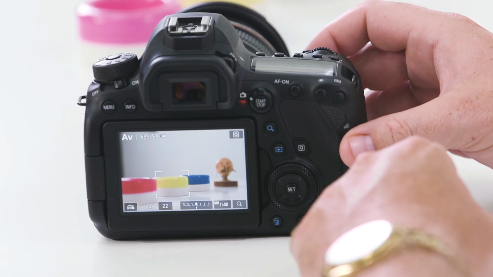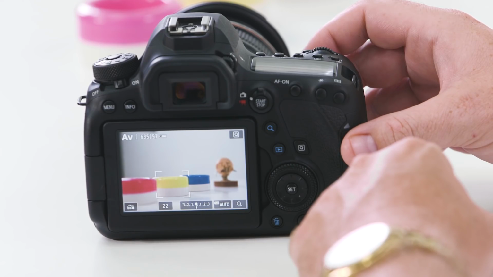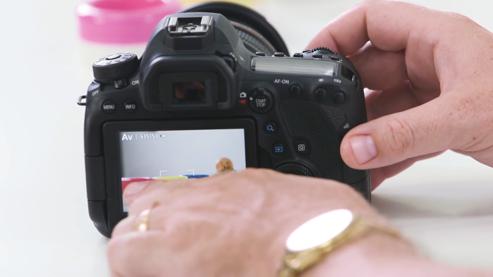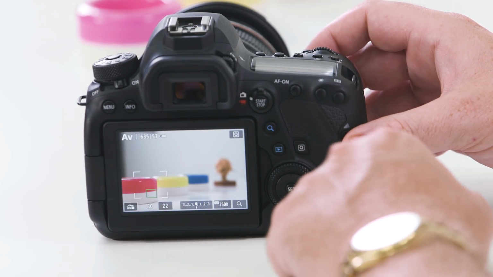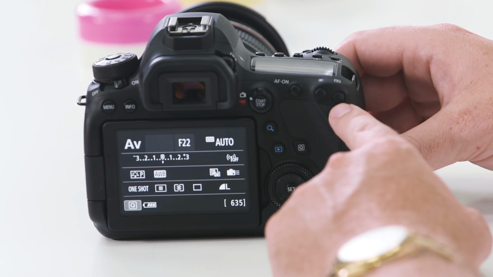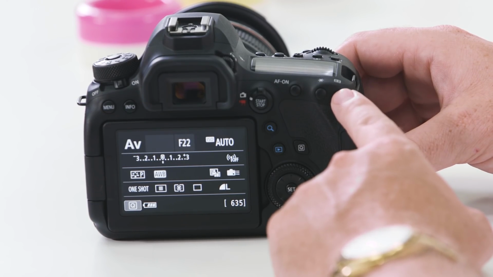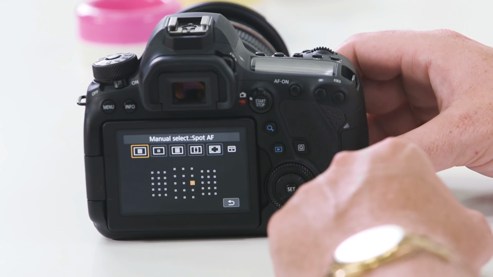There are two ways to change AF points on this camera. Firstly, if we use the live view function, it's as simple as touching the screen for the point where we would like the focus to be. Another way of changing AF points is when you're not using live view to be able to move that AF point around the screen when you're looking through the viewfinder. To do this, we use our autofocus point adjustment button located in the top right. By pressing this button, we now have access to the autofocusing screens.